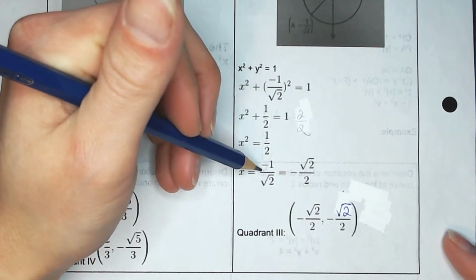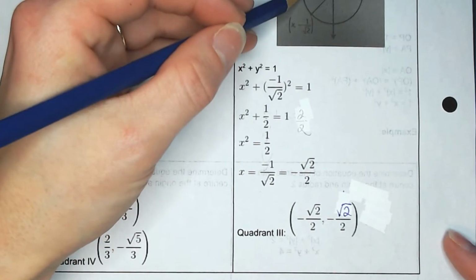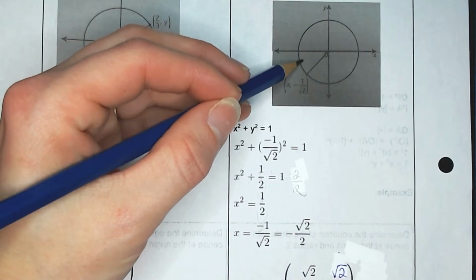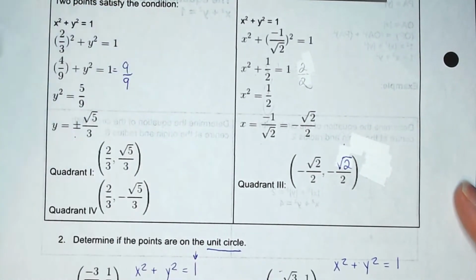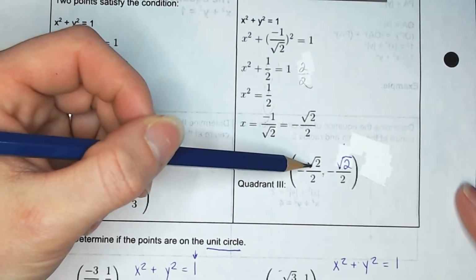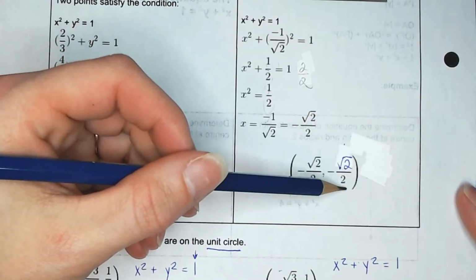And you might be saying, why is it negative here? Well, just remember which quadrant we're in. We're in quadrant 3, and x is negative in this quadrant. So your point then becomes negative root 2 over 2, negative root 2 over 2.